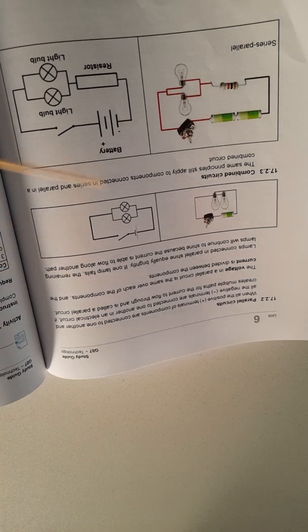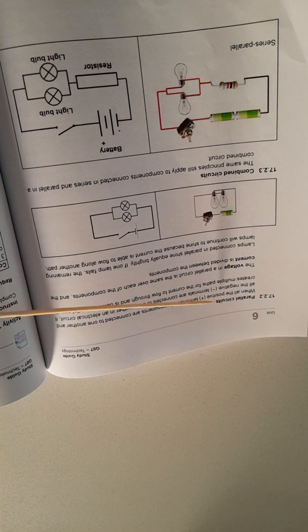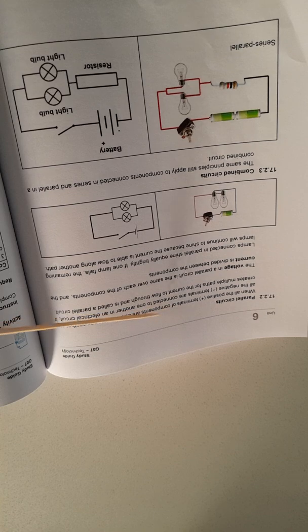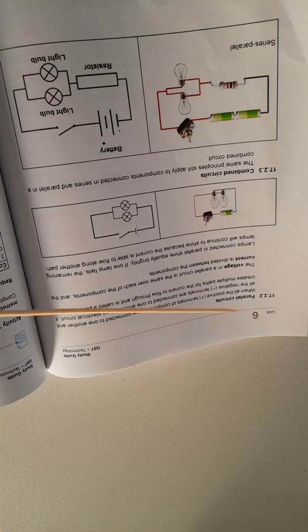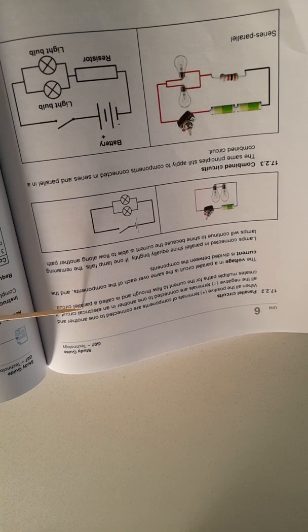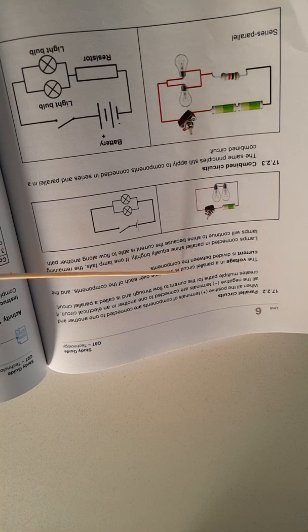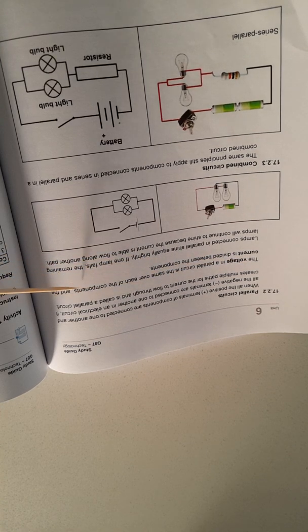Now, in the next page, page 128, let us look at the parallel circuits. When all the positive terminals of components are connected to one another and all negative terminals are connected to one another in an electrical circuit, it creates multiple paths for the current to flow through, and it's called the parallel circuit. The voltage in the parallel circuit is the same over each component.